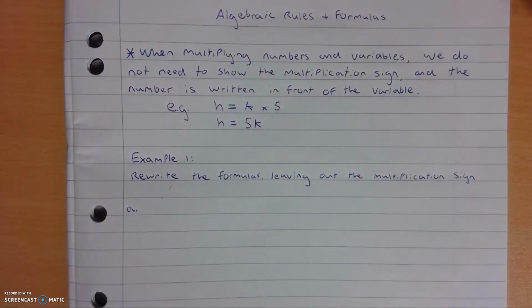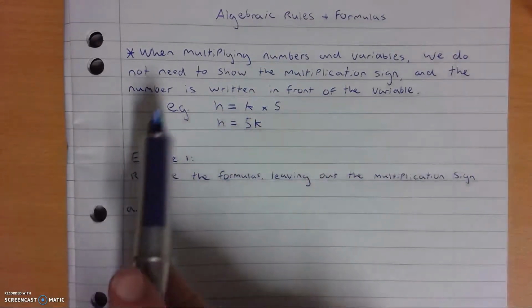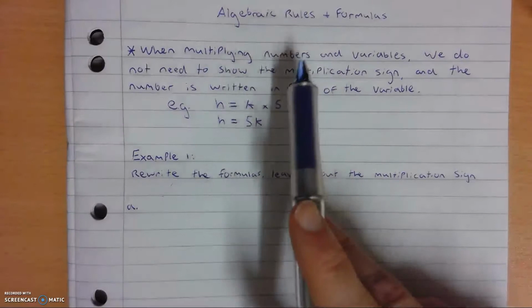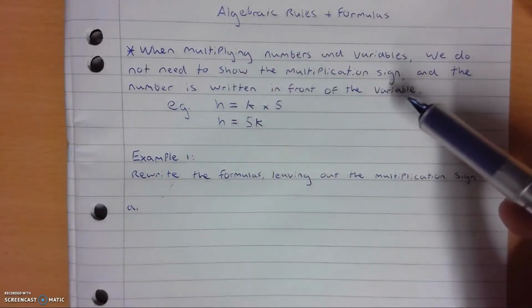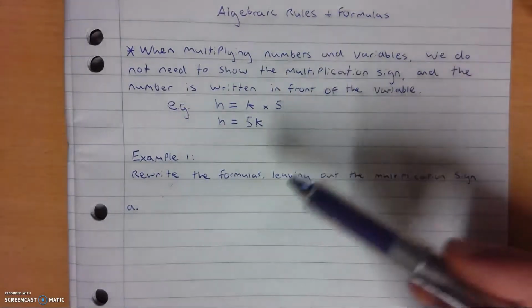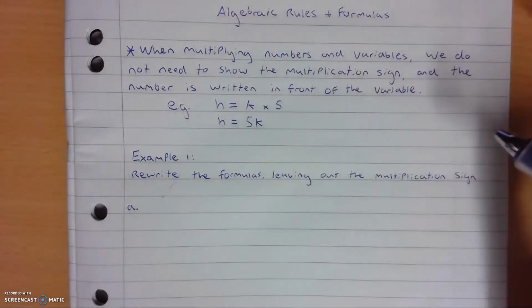Hey guys, in this video I'm just going to be showing you some basic algebraic rules for when we are writing formulas. The first rule that I want to look at is when multiplying numbers and variables, we do not need to show the multiplication sign, okay? And the number is written in front of the variable.